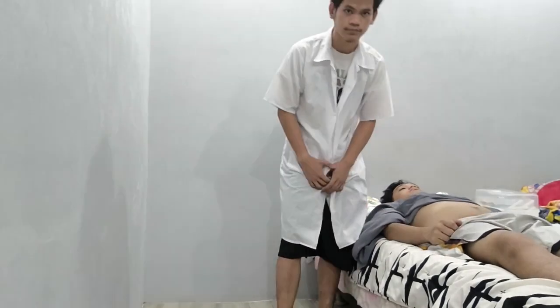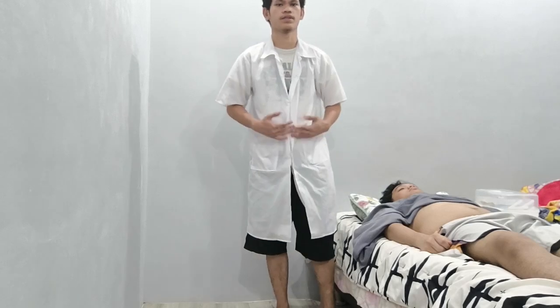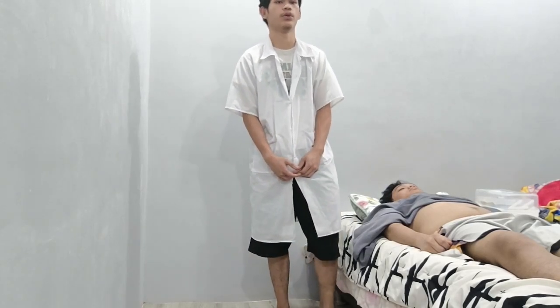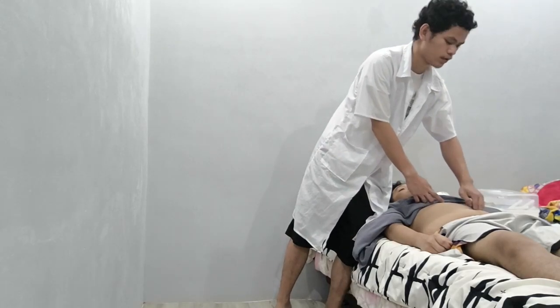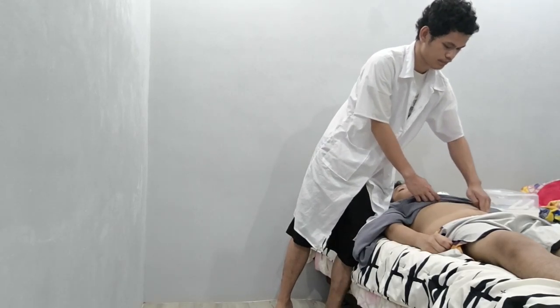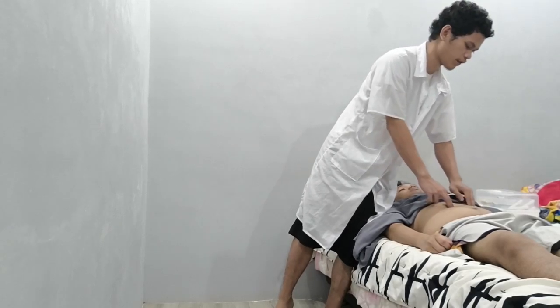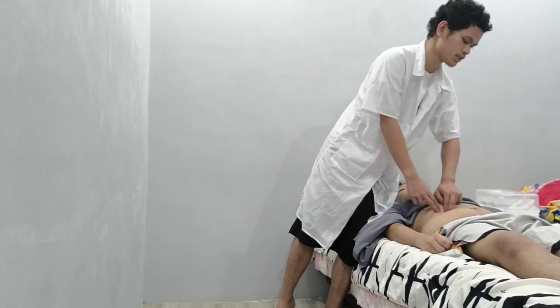Okay, so now I'm going to be performing light palpation all over this abdomen to check if there is any tenderness at the abdomen. Just going to palpate lightly in a dipping manner, preferably for quadrants.